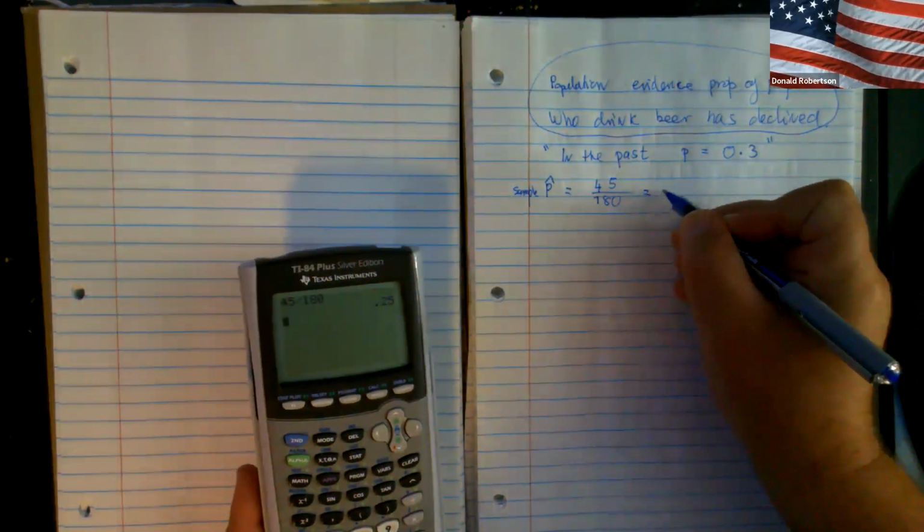So you collect a sample, and in this sample, p hat, you got 45 people out of, what would that be, 180. And I'll turn that into a decimal. So 45 people divided by 180 is 0.25.